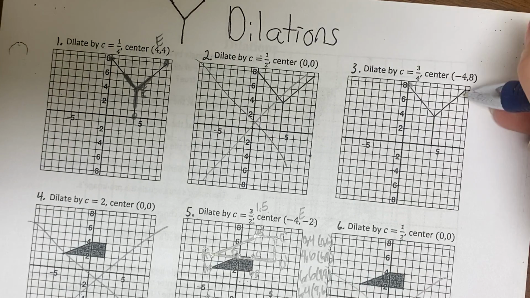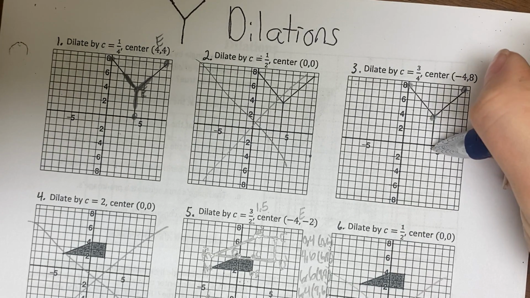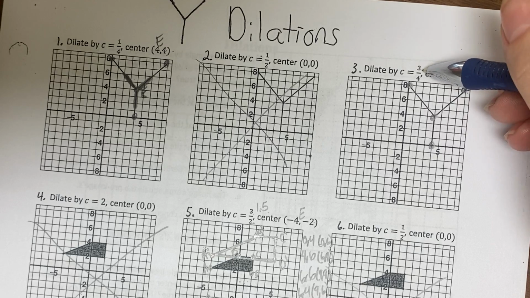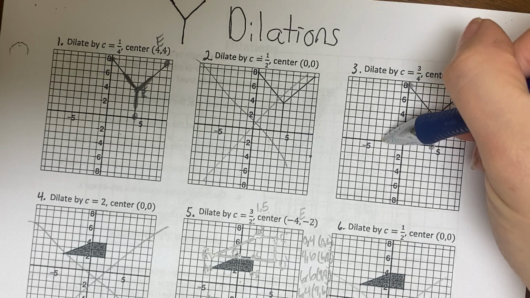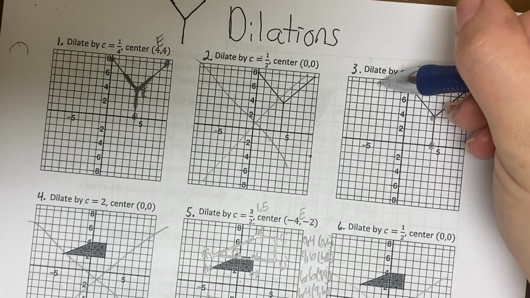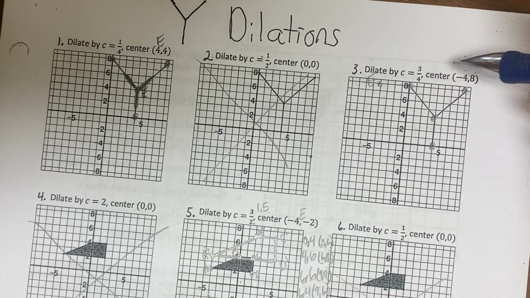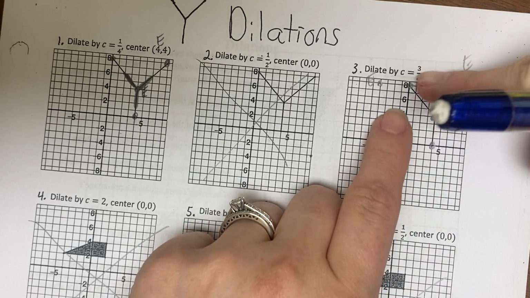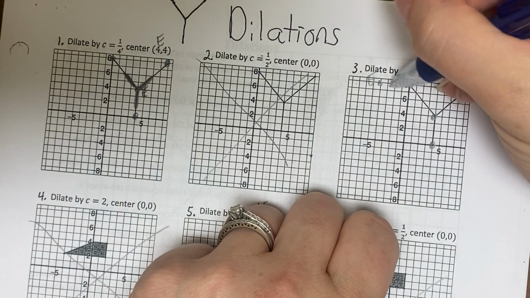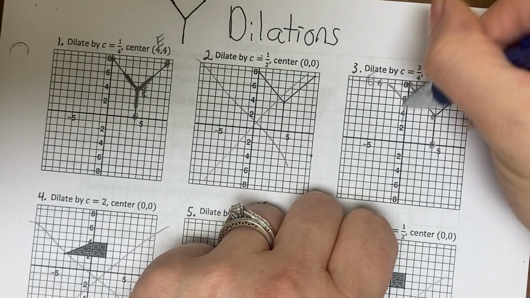Here again, you have these 4 points. So if you want to label them A, B, C, D, that's up to you. E is at -4, 8. So this is my E. This shape is going to get 3/4, which is less than 1, so it's going to get smaller and closer to my E. So we'll end up something like this.